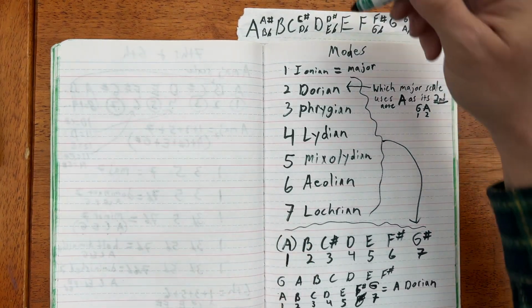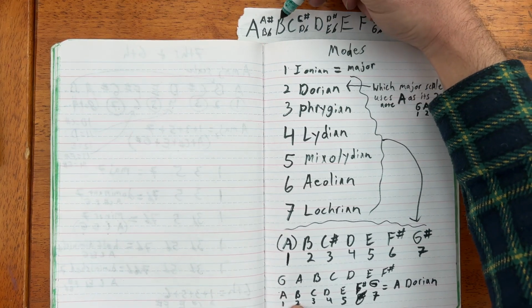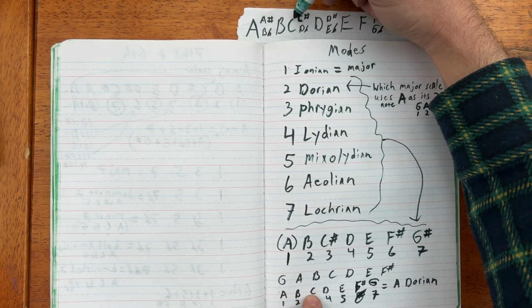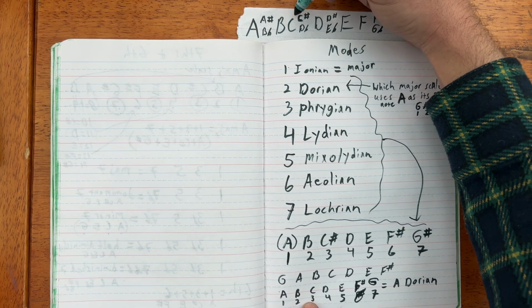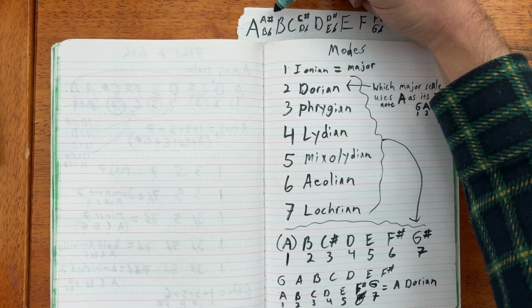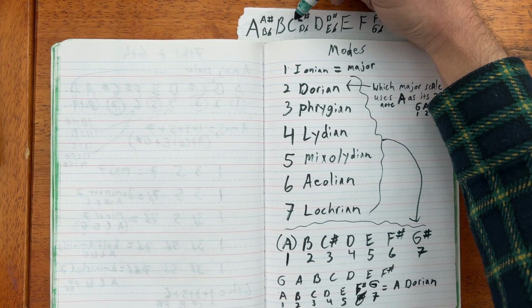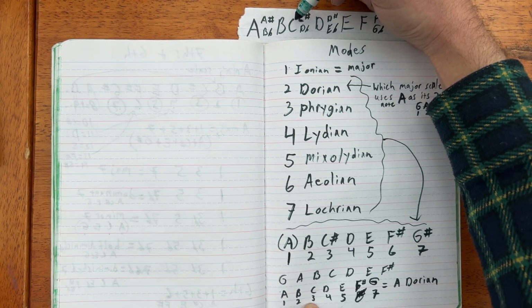Yeah. And then we're going to go a whole step to B, and then just a half step to C. And so that is the minor third. So this is going to be a minor scale.